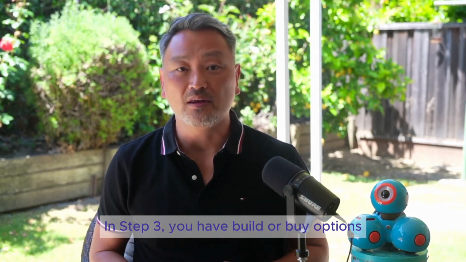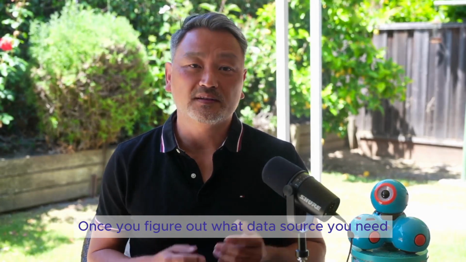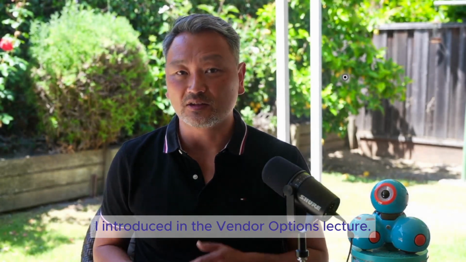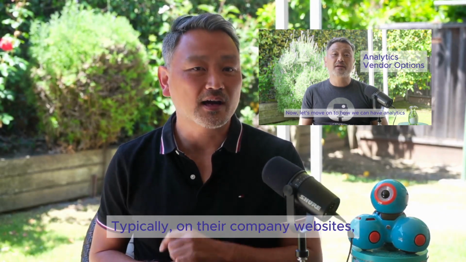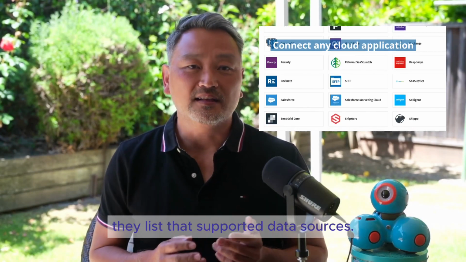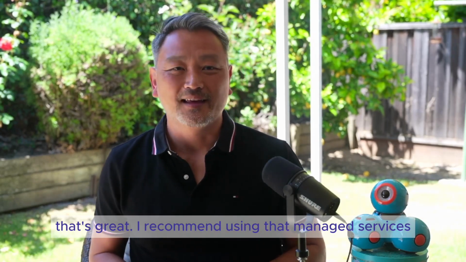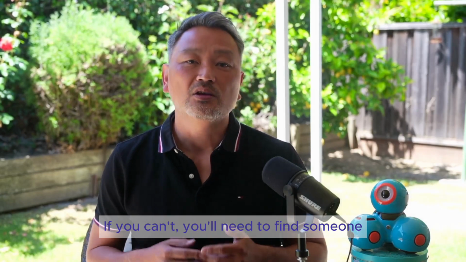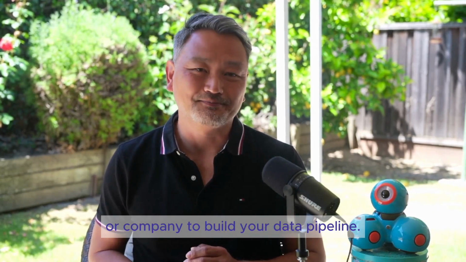In step 3, you have build or buy options. Once you figure out what data source you need, you can look into the managed data services I introduced in the vendor options lecture. Typically, on their company websites, they list the supported data sources. If you can find the application you are looking for, that's great. I recommend using the managed services. If you can't, you'll need to find someone or a company to build your data pipeline.